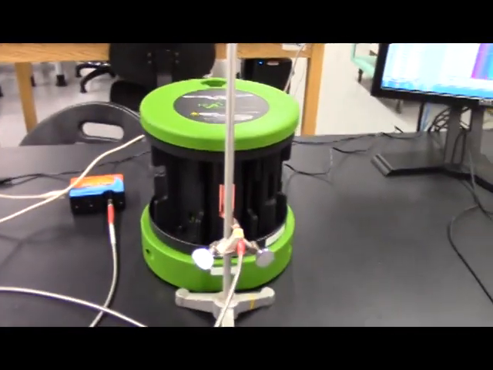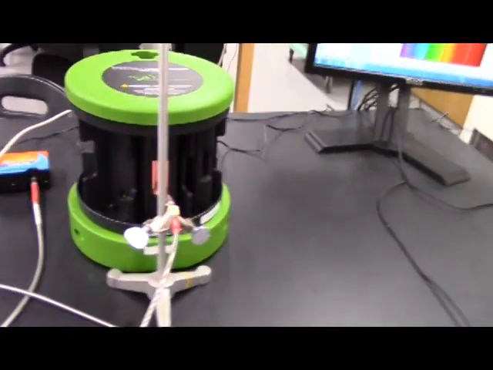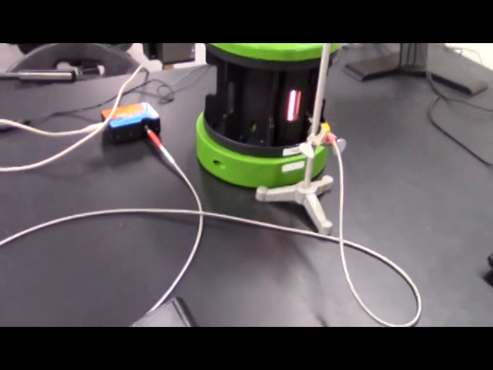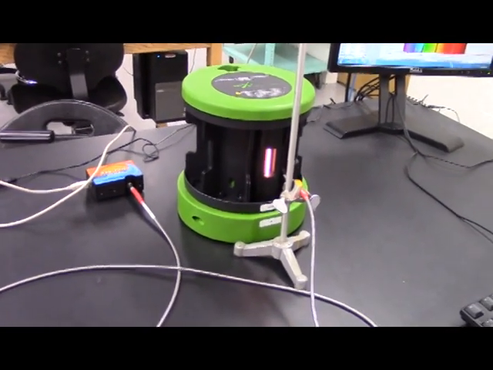Fairly simple setup and apparatus, very quick data taking, and you shouldn't have real trouble with this experiment. So that's it. Good luck on the review and the exam the following week.